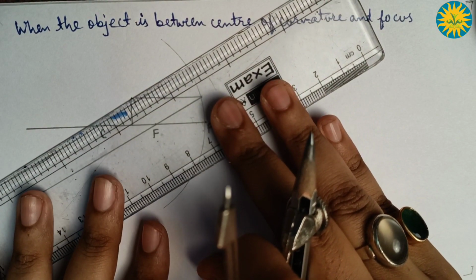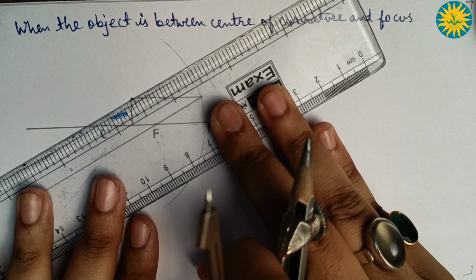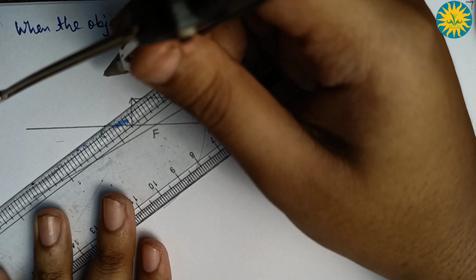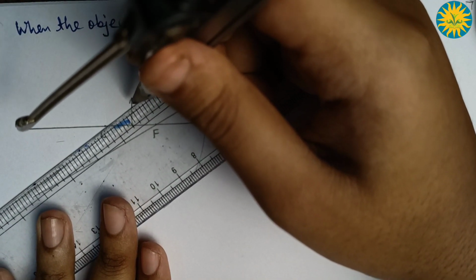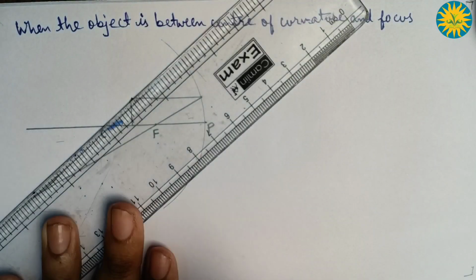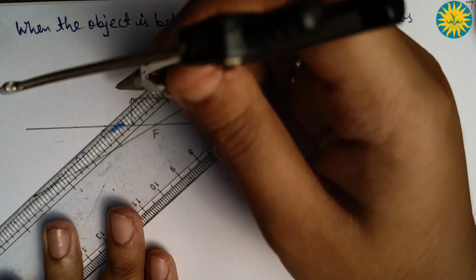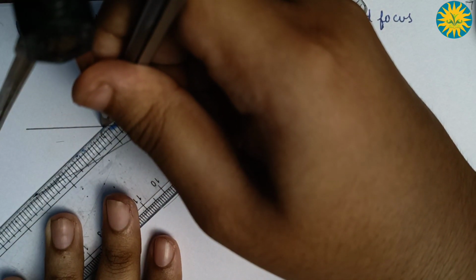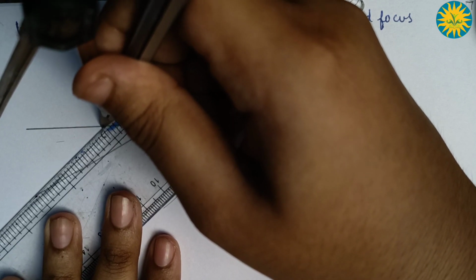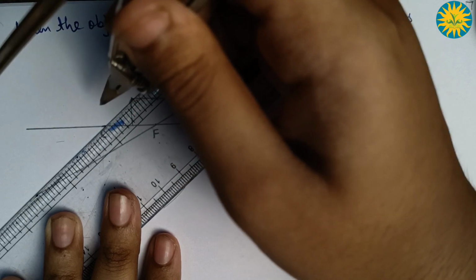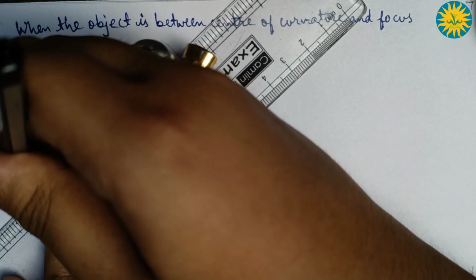Now the second one, that is, the incident ray will pass. Just see, the incident ray will pass through the center of curvature. Just see, this is our center of curvature and the incident ray is passing through the center of curvature. So this is the second incident ray that is passing through the center of curvature.